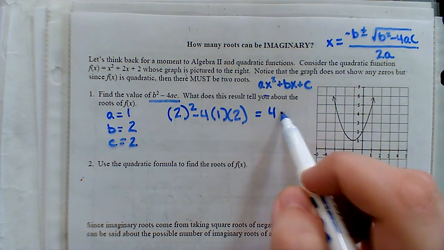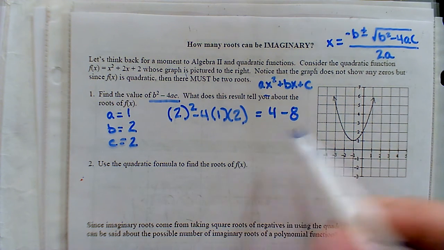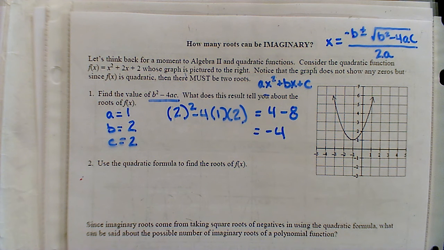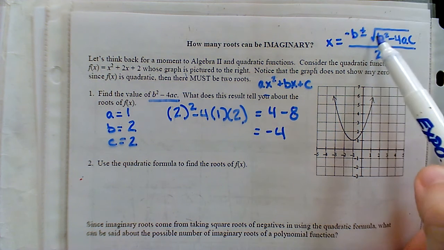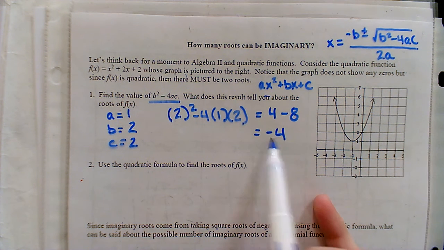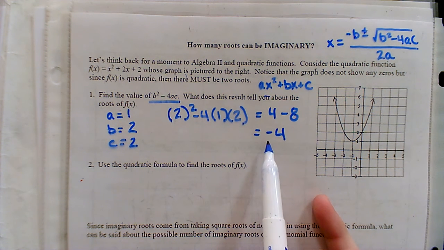Which is 4 minus 8, aka negative 4. All right, so if you could imagine using the quadratic formula, you would end up with a negative 4 underneath that square root. What do you think that's telling you about your x-intercepts? Yeah. How'd you know? You cannot have a negative under the square root.